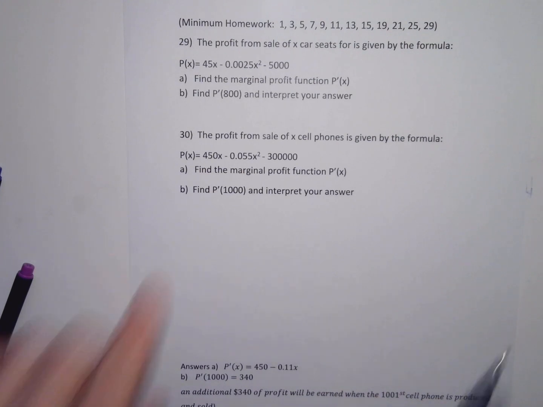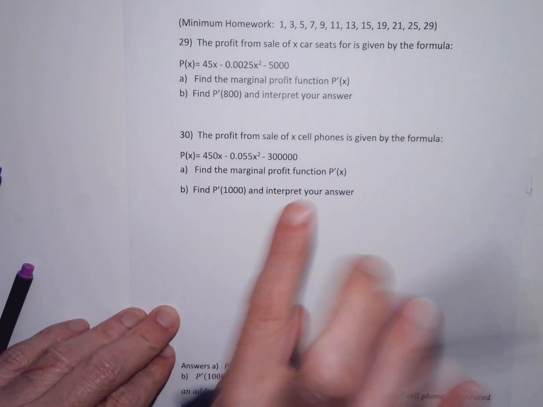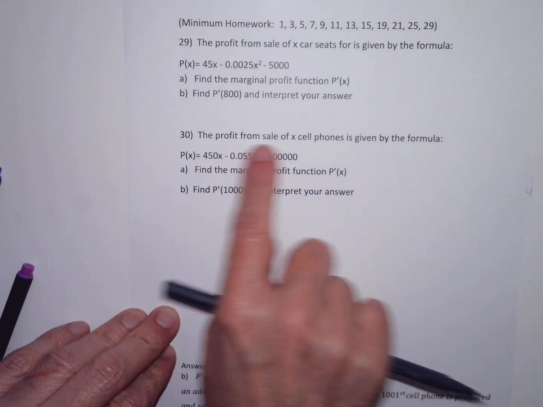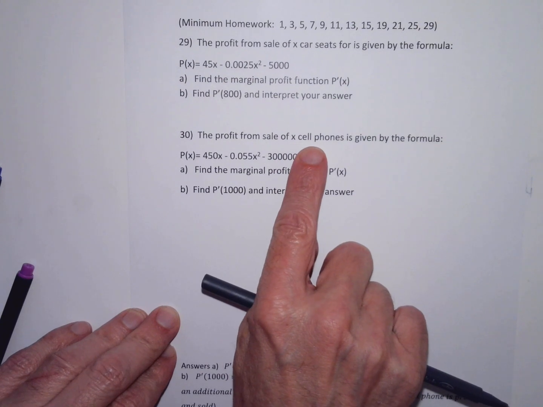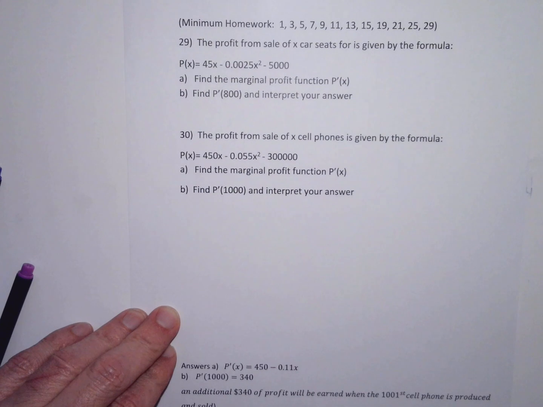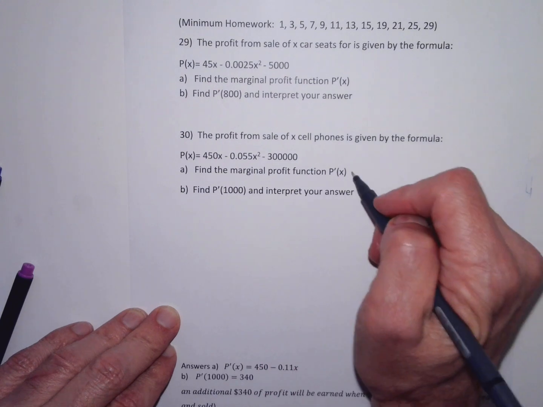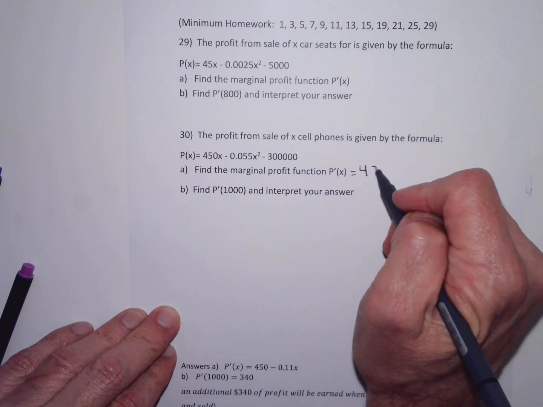So let me give you the derivative in 30A, and I want to just work the derivative. So 30 gives me a profit function for selling x cell phones. This function, if I put a number in for x, gives me the total profit for selling that many cell phones. The marginal profit function is the derivative of the profit function, and I'm going to just do that because I know how to do this quickly in my head.